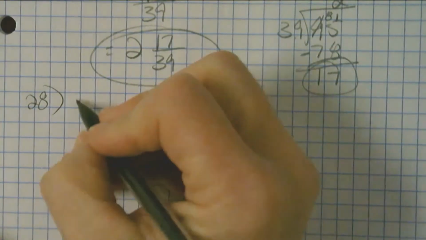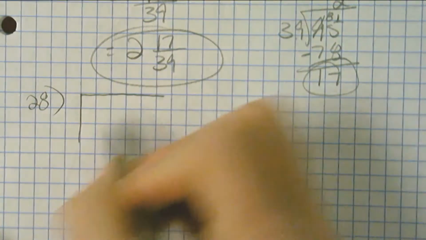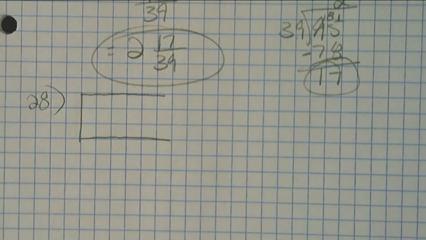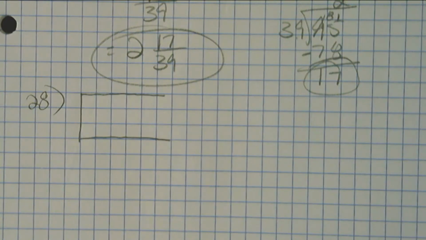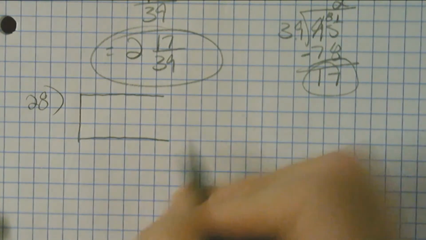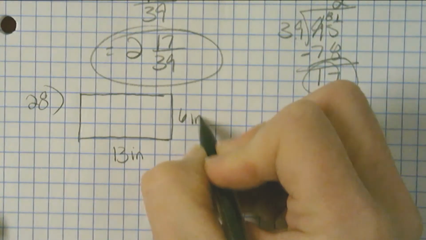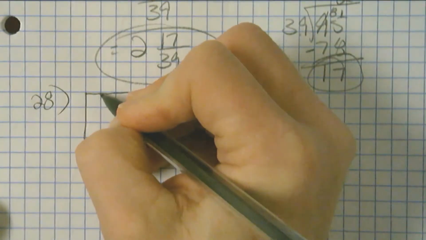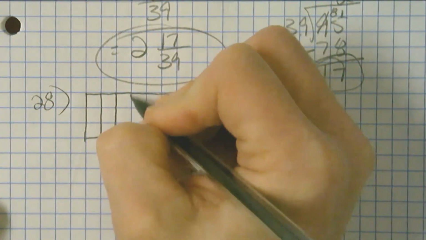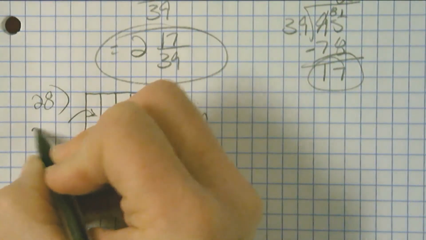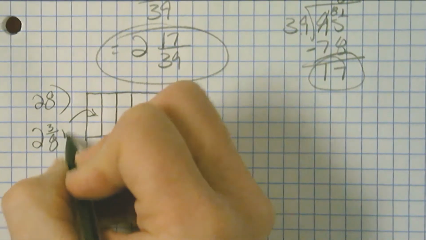So let's take a look at 28. They give us this drawing to help us get a visual of what they're talking about. It says you want to cut bookmarks that are 6 inches long and 2 2/3 inches wide from a sheet of decorative paper that is 13 inches long and 6 inches wide. So here we have this piece of paper. It's 13 inches by 6 inches, and we want to cut these into pieces that are 6 inches long, but they're 2 3/8 inches wide each.